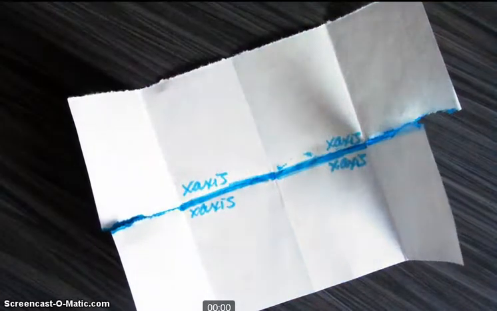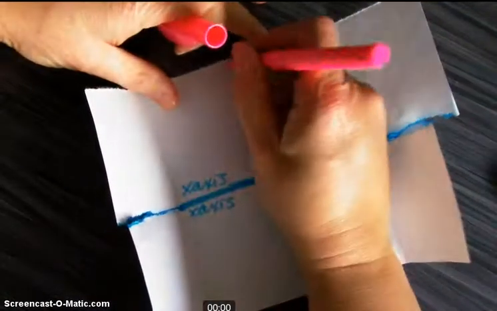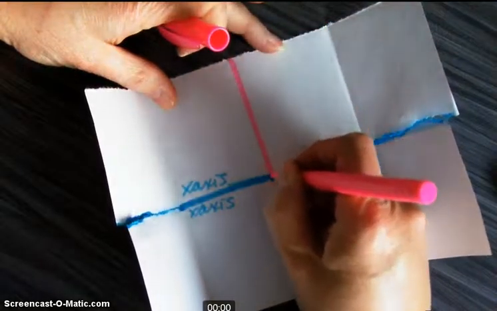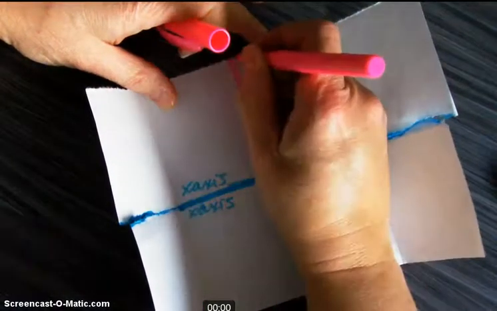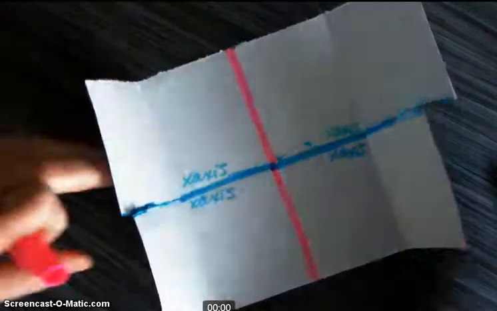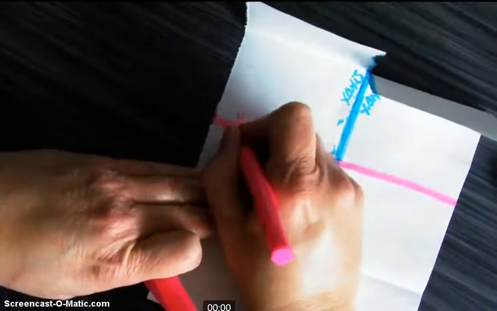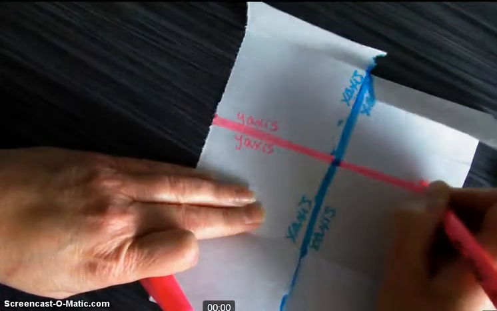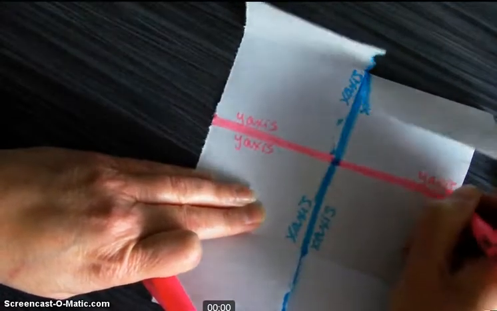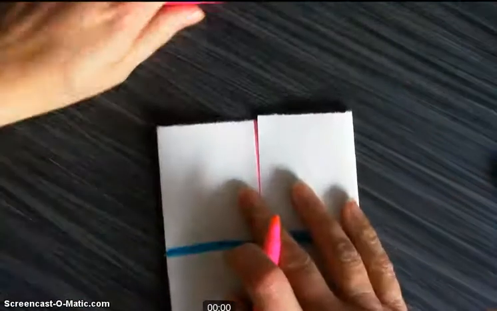I'm also going to label my y-axis with my range color, which is red. So I'm going to highlight my y-axis, and I'm using pink. And the blue and pink make a really nice lavender color right in the middle for the origin. And I'm going to do that on the inside and the outside. I'm going to label y-axis. Okay, so I have my x and y axis labeled. And I'm going to color it on the outside as well.